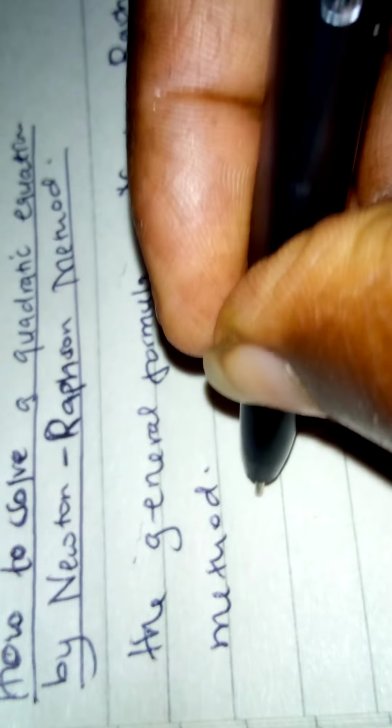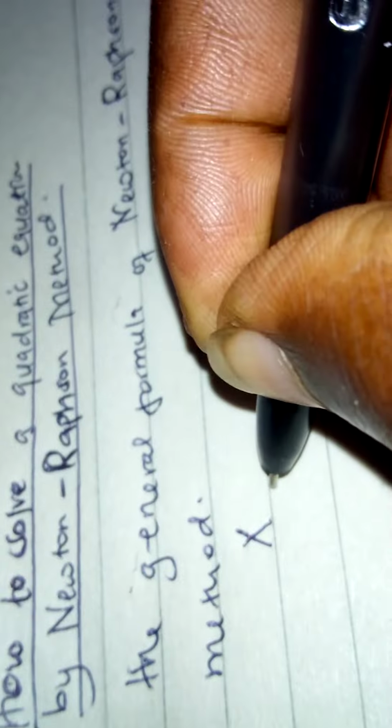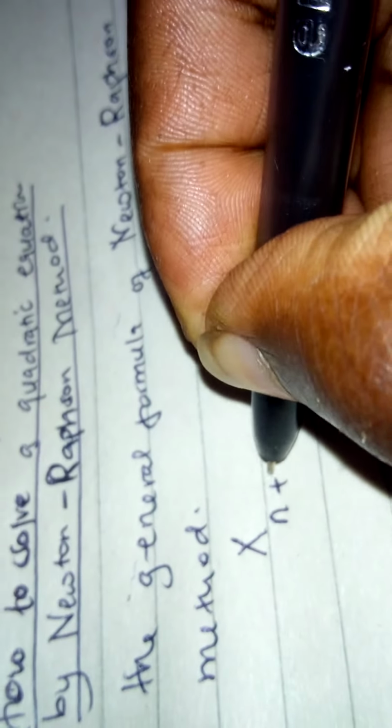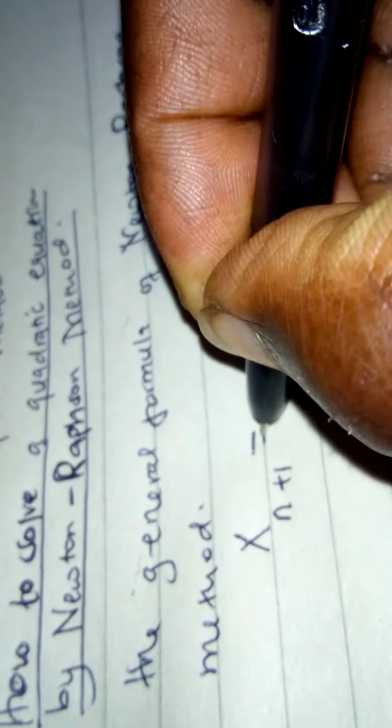The general formula is x n plus 1 is equals to x n minus f of x n divided by f prime of x n.